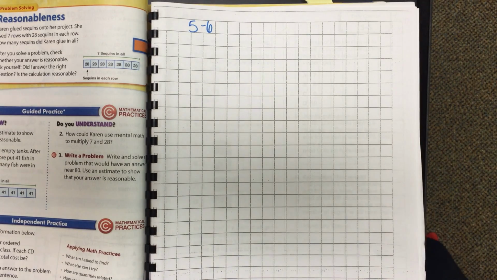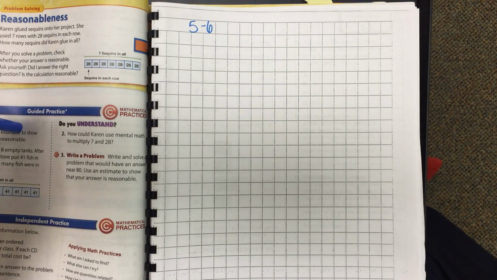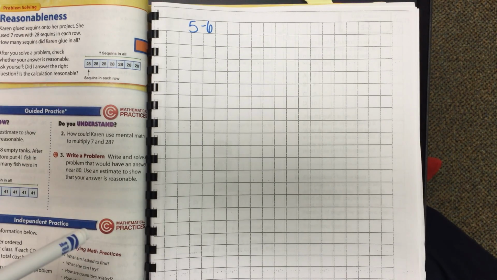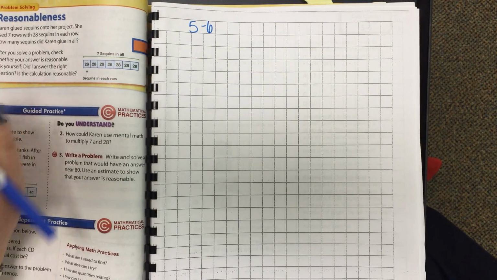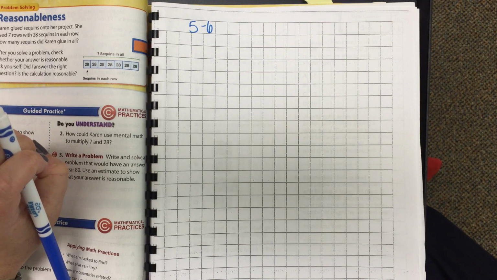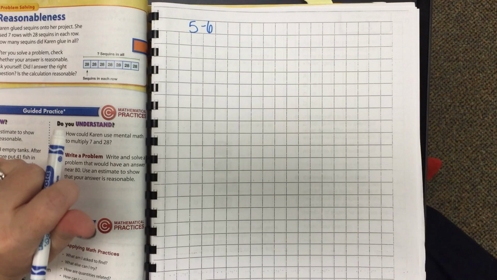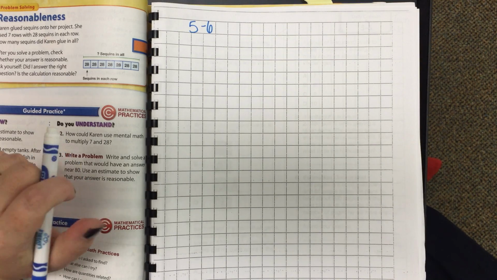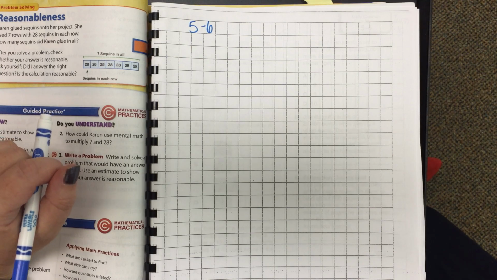All right, so this is the last lesson for this unit, for this topic. Monday we'll review. Tuesday is the test. Reasonableness. Here's my opinion and my stance on reasonableness. There are two types of questions that are going to ask you about reasonableness. Some of them will make sense, and some of them are like, dude, seriously? And I'll show you what I mean by this.